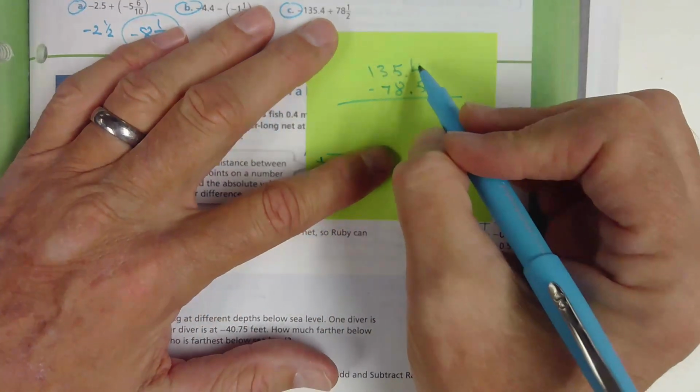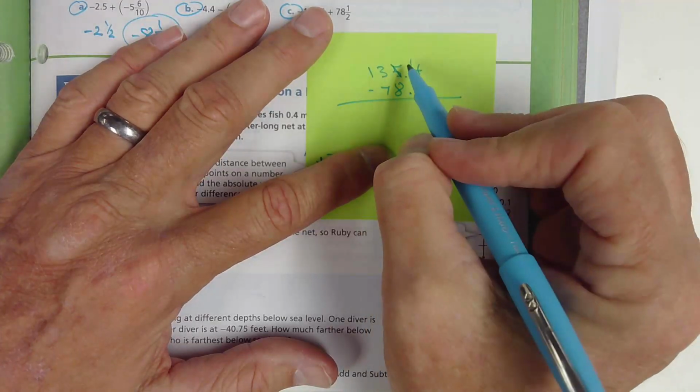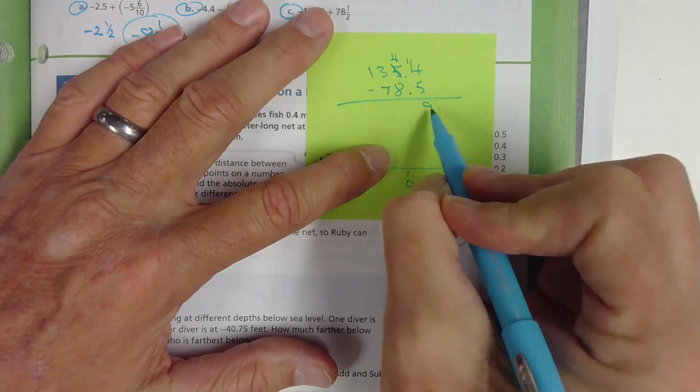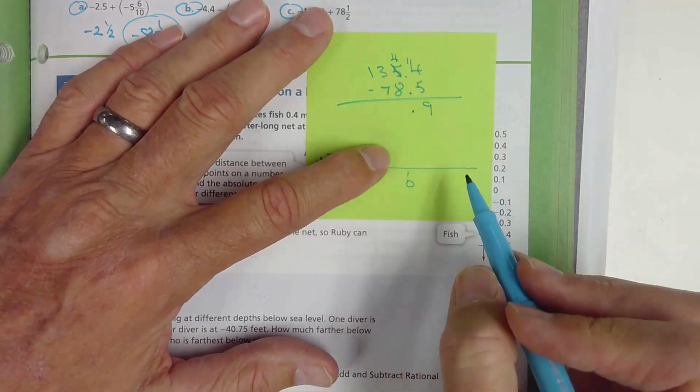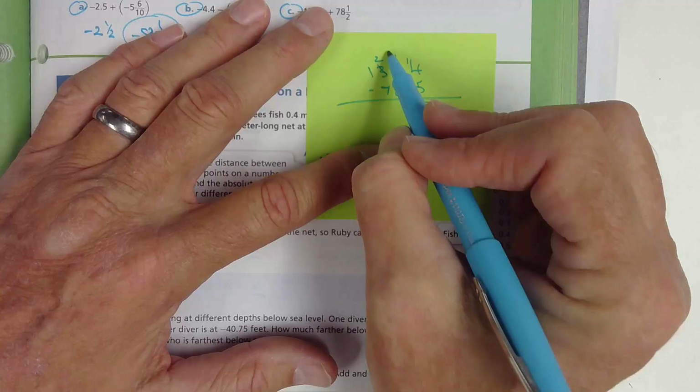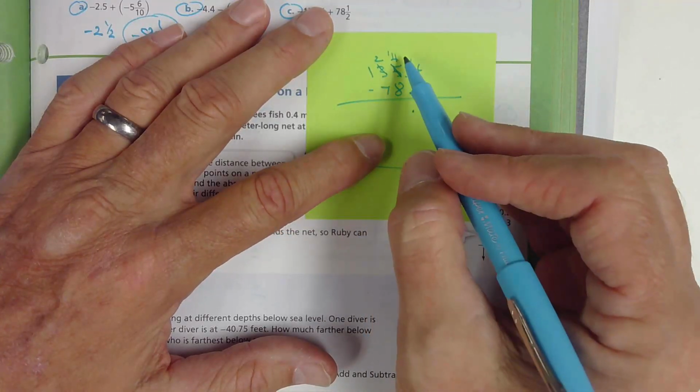And can I take 5 from 4? No, so I have to borrow. The 5 becomes a 4. That becomes 14, so this becomes a 9. The decimal goes straight down. Can I take 8 from 4? Nope, I've got to borrow again. This becomes a 2. That becomes 14. 8 from 14 is what?